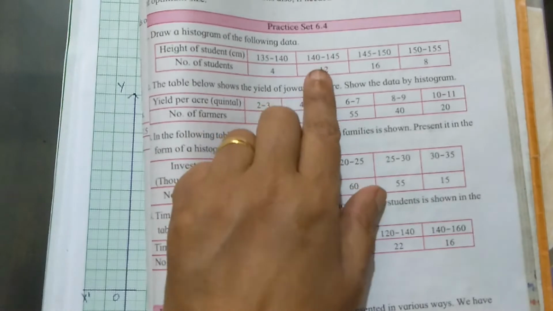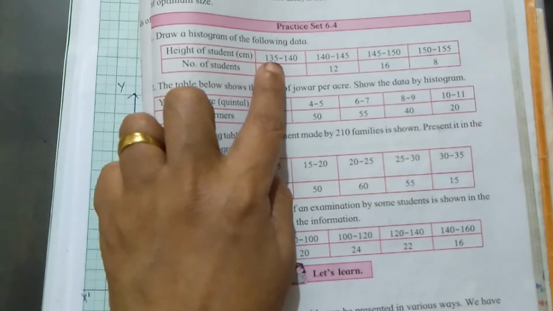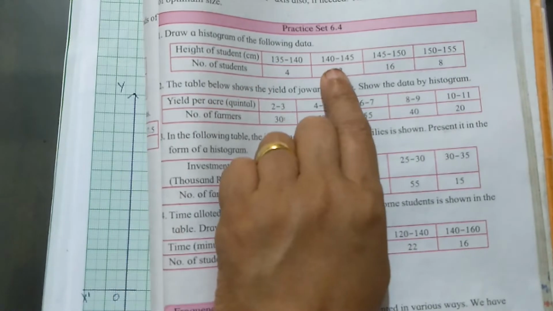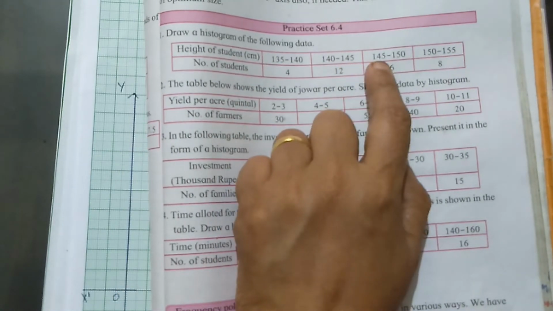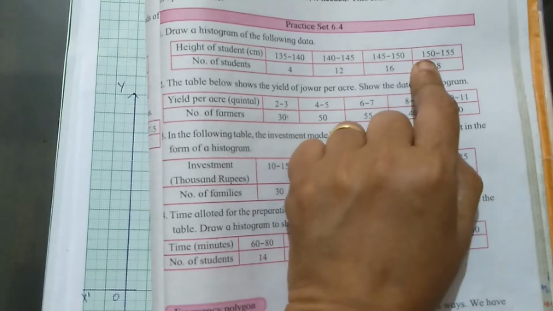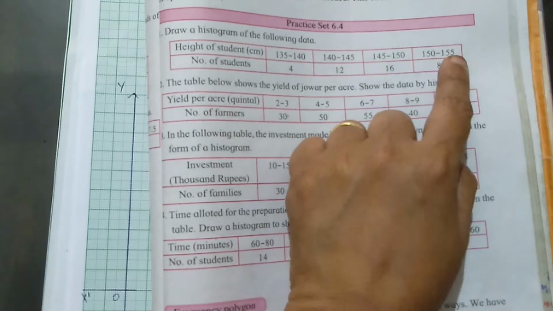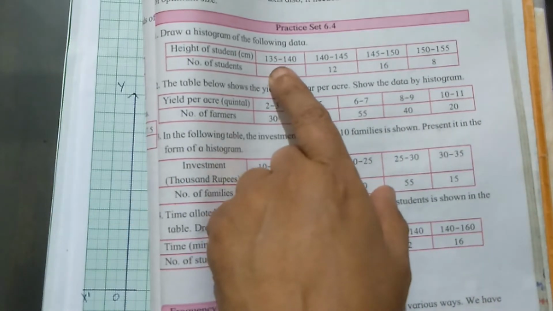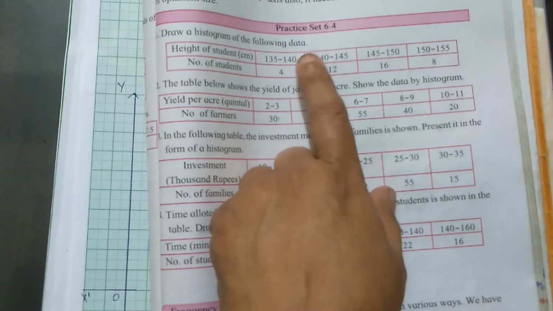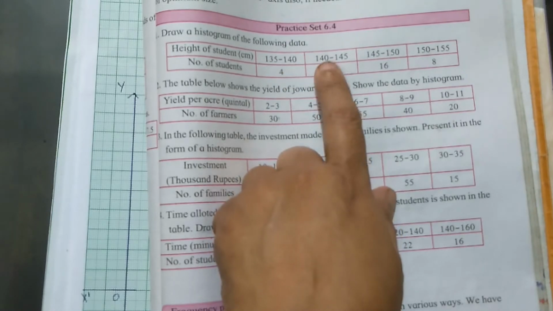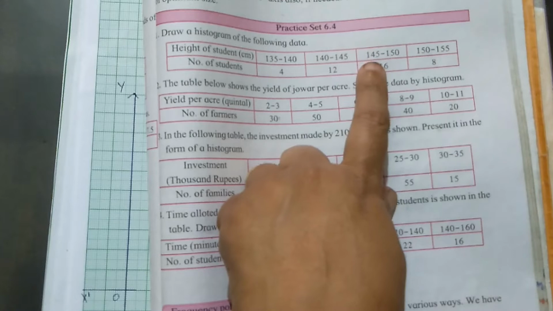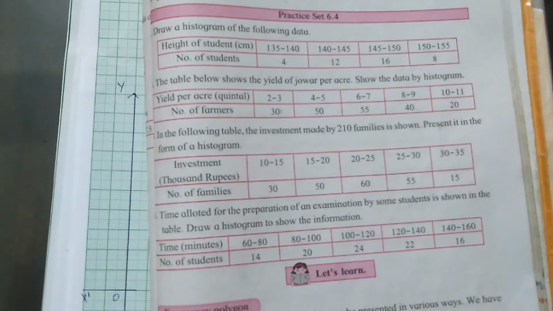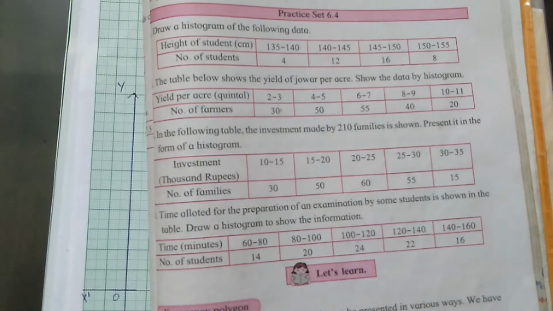Practice set 6.4, you have to draw a histogram of the following data. Height of student is given from 135 to 140 centimeter, 140 to 145 centimeter, 145 to 150 centimeter, and from 150 to 155 centimeter. Important thing over here is what? The first column, that is class, should be continuous. Over here it ends in 140 and the next one starts with 140. Here it ends in 145, the next one starts with 145. So it is continuous. If it is not continuous, you have to make the class continuous.